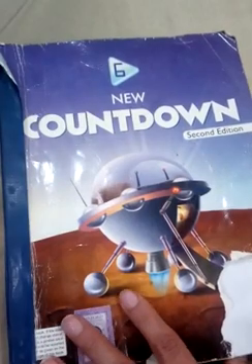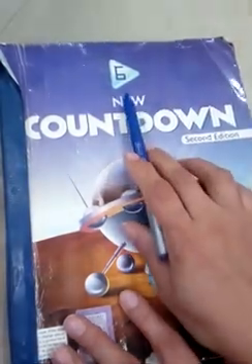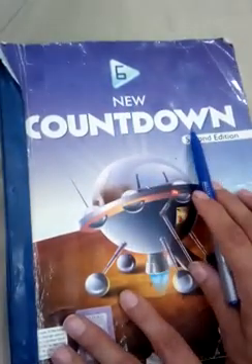Today I'm going to tell you about the mathematics concepts from grade 6 of New Countdown. Our topic today is the Venn diagram. To solve exercise 1C, we have to understand the Venn diagram concept first. I'm just going to explain that paragraph for you. You can read it on your own.